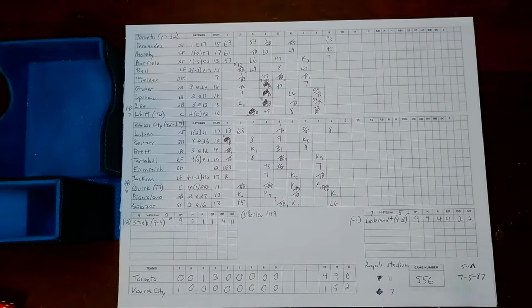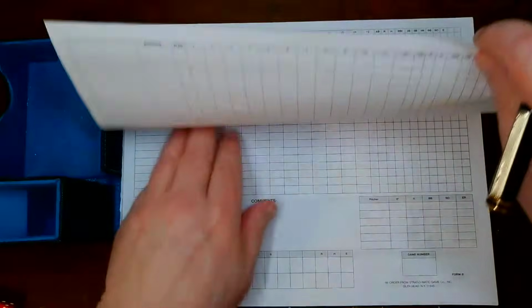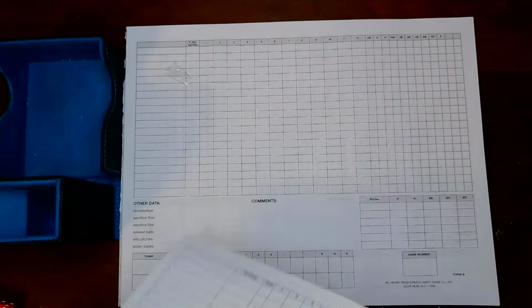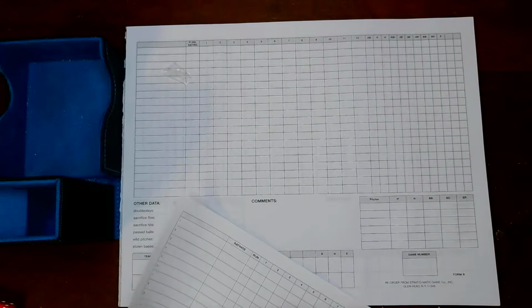So I'm not sure what the game will be tomorrow. It will either be Cleveland, Chicago, or Texas, New York. I haven't decided which one, but basically all I do is this 2-sided score sheet, just flip it over.